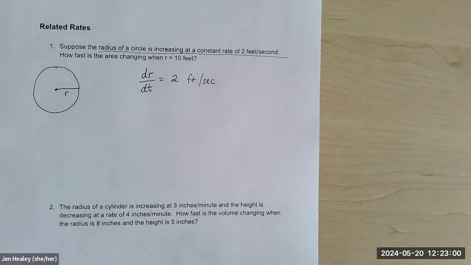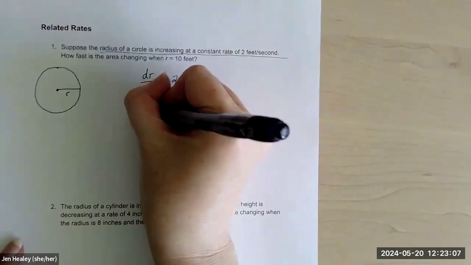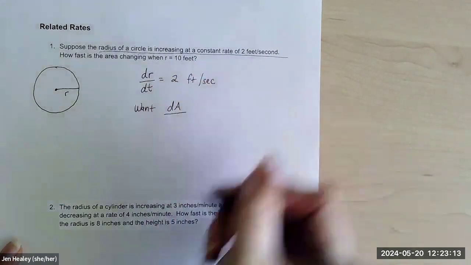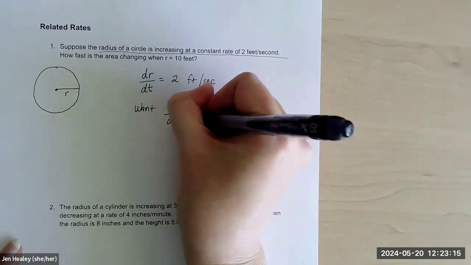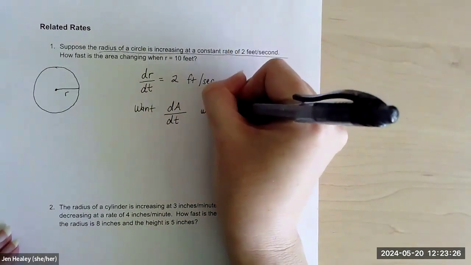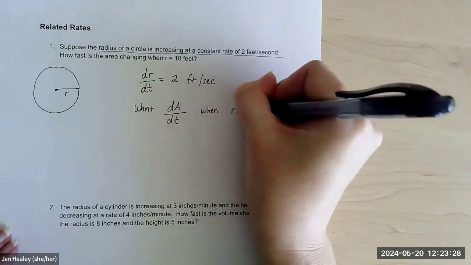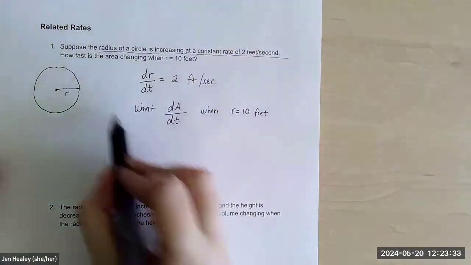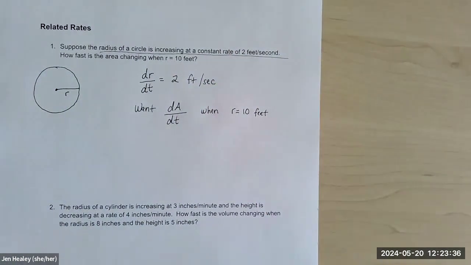The question is asking, how fast is the area changing? So they're asking you for a rate for the area. So what they want is the derivative of the area with respect to time, because they're asking about a rate. So that means it's always going to be dt if we're talking about a rate. We want dA dt specifically when r is equal to 10 feet. And so we're going to use this information to answer our question.